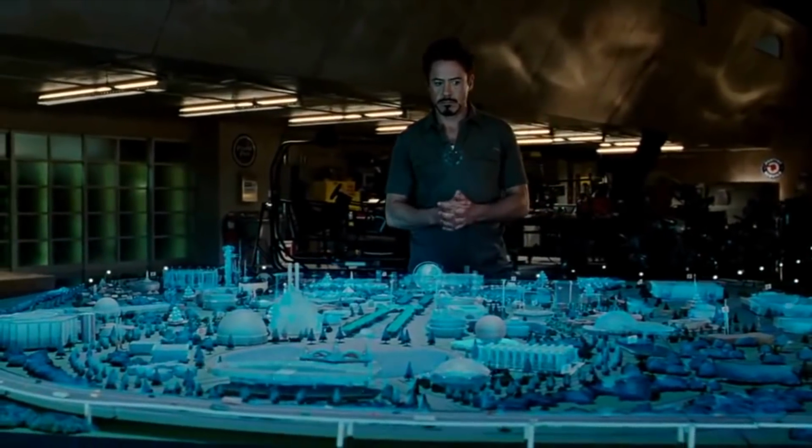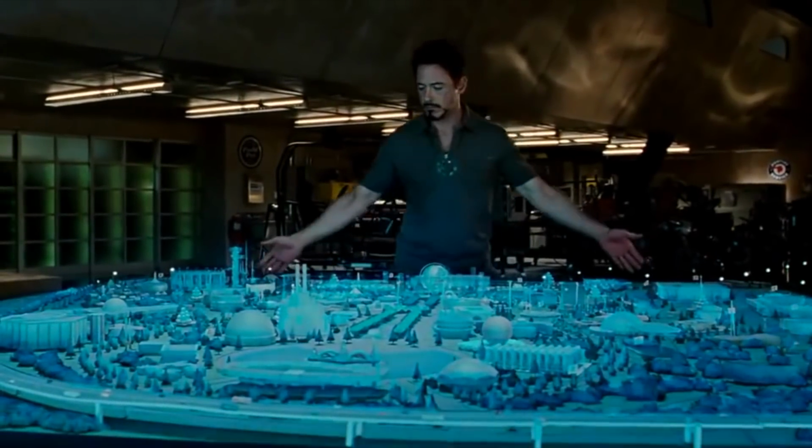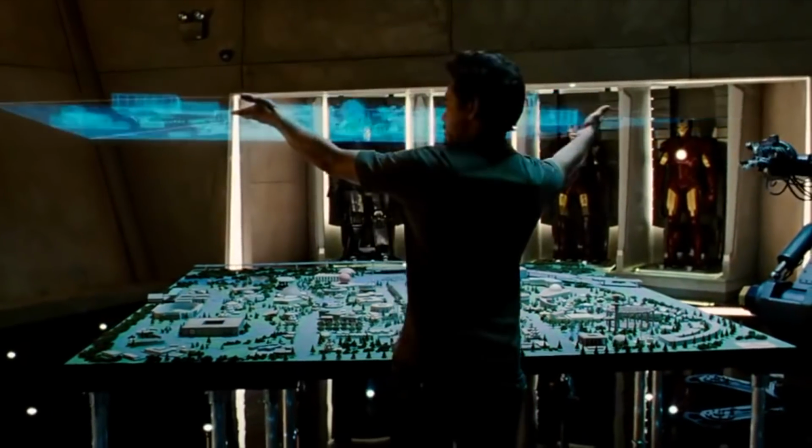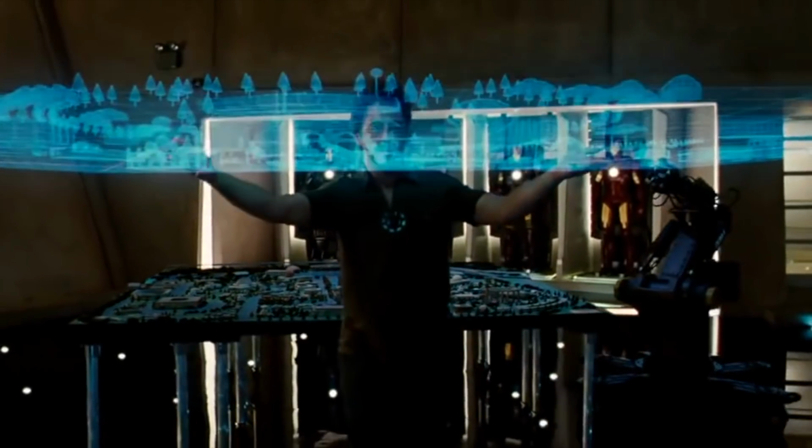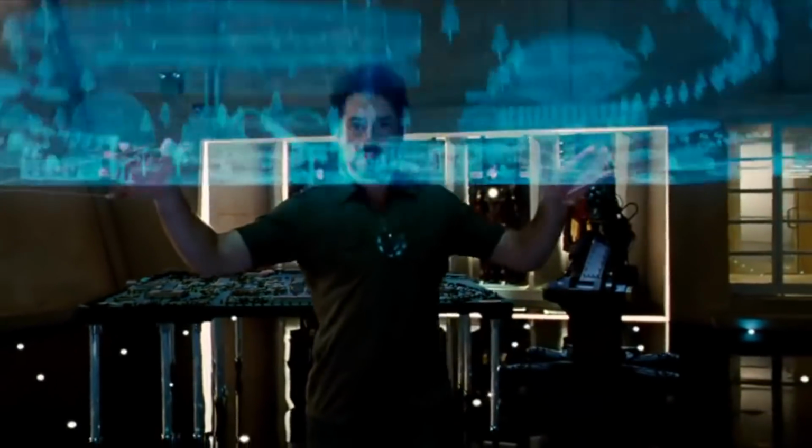1974 Stark Expo model scan complete, sir. How many buildings are there? Am I to include the Belgian waffle stands? That was rhetorical, just show me.